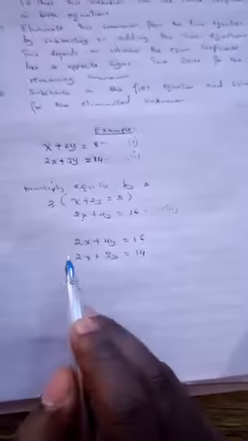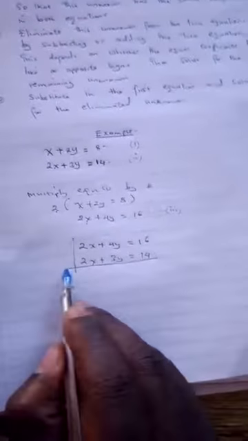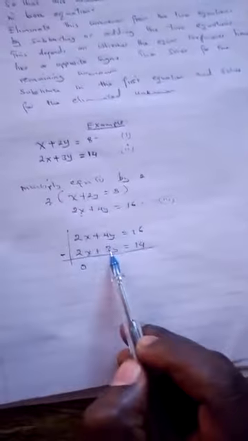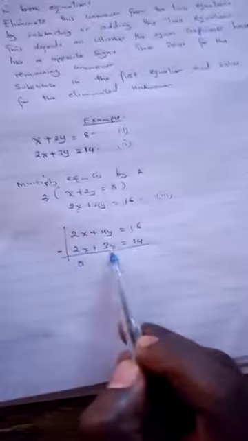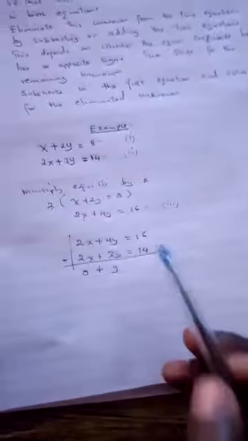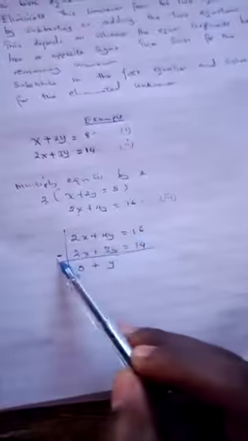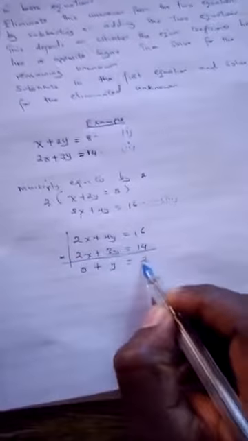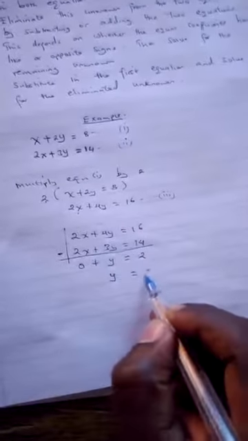So in this case, I just now subtract the two equations. Are we together? Subtracting means I just create this and I put here my subtraction sign. I will say 2x minus 2x will give me a 0. I say 4y minus 3y. See how I'm following? 4y minus 3y will give me a y. Is that one clear? Then I'll come here after the equal sign. 16 minus 14 is equal to 2. Therefore, I will say y is equal to 2.